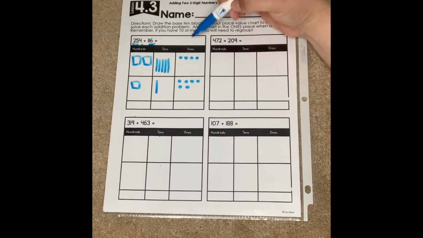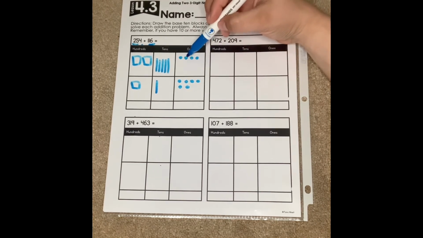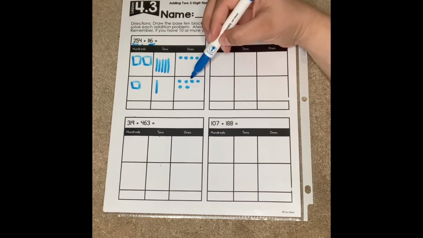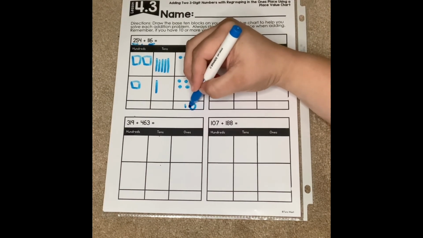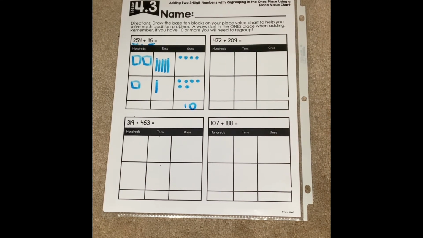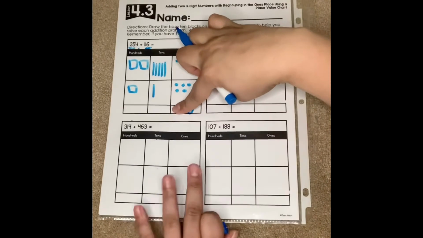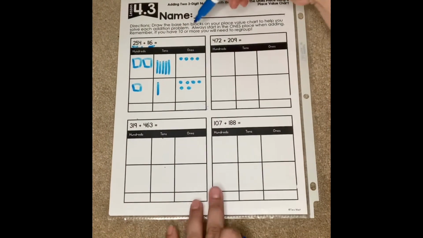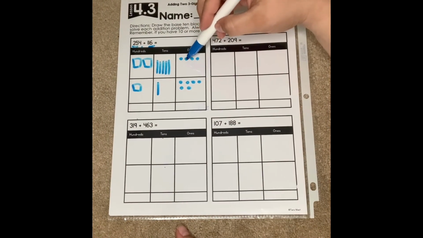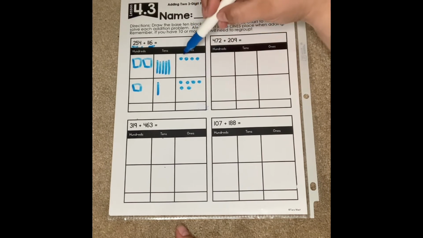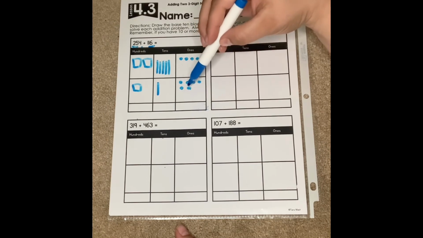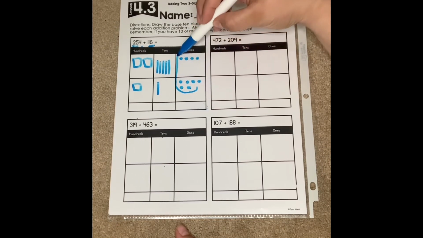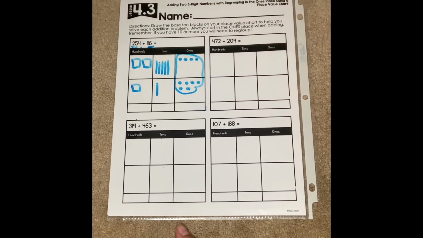So let's start by counting the ones. 1, 2, 3, 4, 5, 6, 7, 8, 9, 10. Can we have 2 digits in our ones place? No, right? Good job. So we need to circle 10 ones. So let's count. 1, 2, 3, 4, 5, 6, 7, 8, 9, 10. So we're circling our 10 ones.